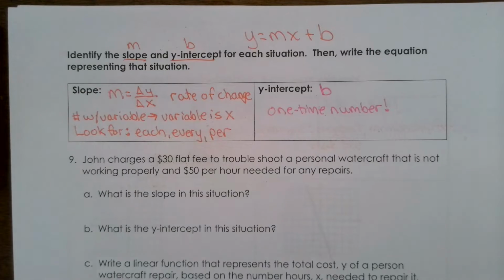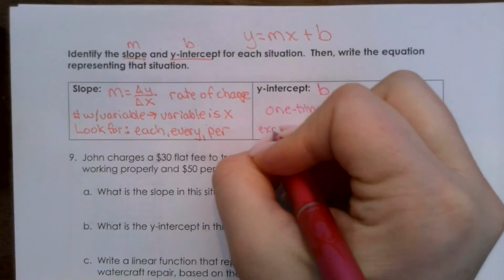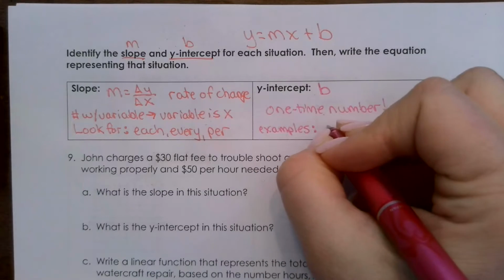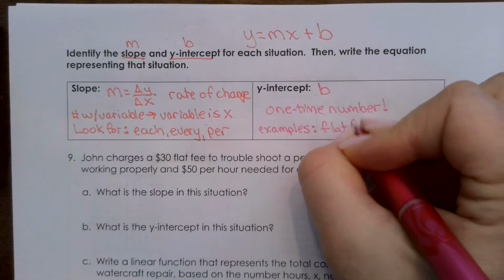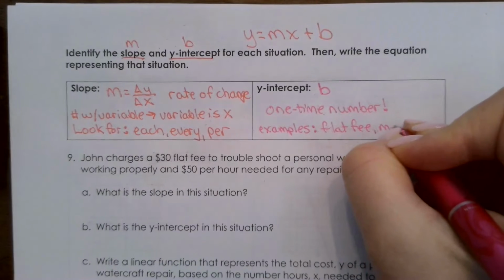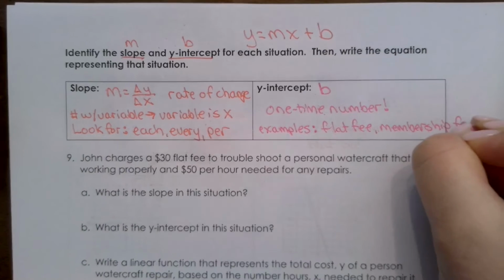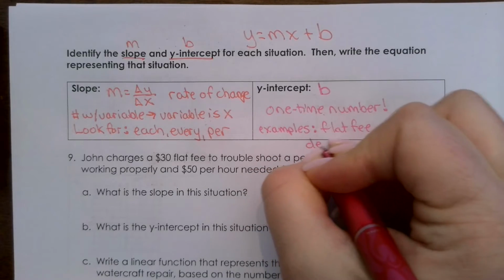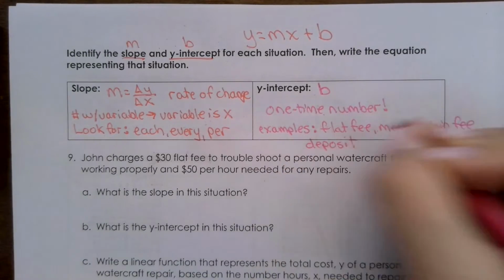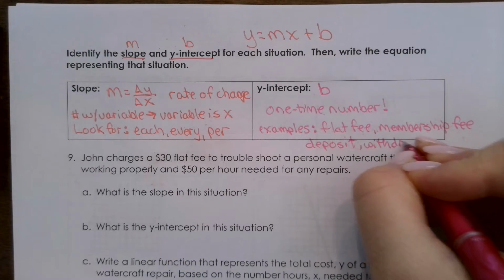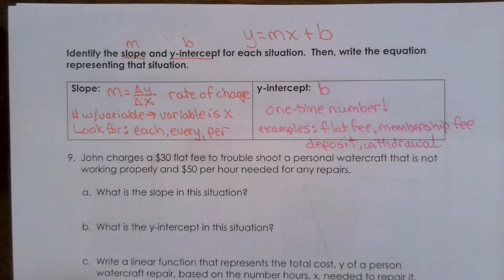Some examples that you may remember, numbers that happen one time: a flat fee would happen one time. A membership fee would happen one time. A deposit would happen one time. A withdrawal, if you're having subtraction, would happen one time. Those were the items that were our b, our one-time number.